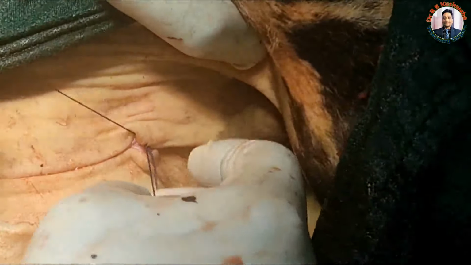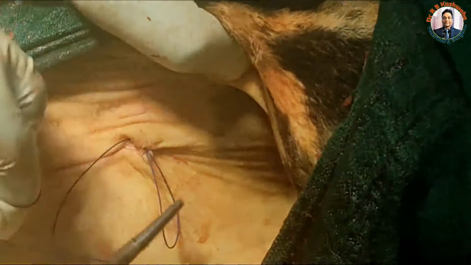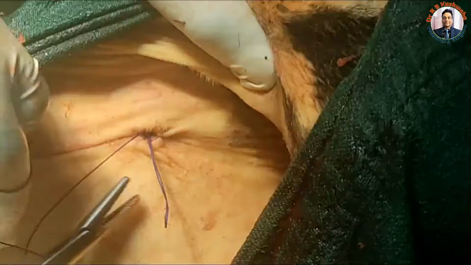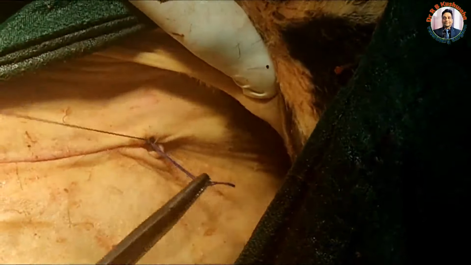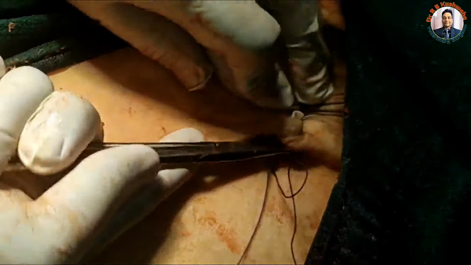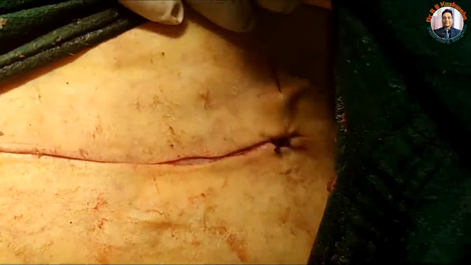This is the closest, so it's better to apply here than not. So this is the buried suture, so pull like this. Now cut it from here.